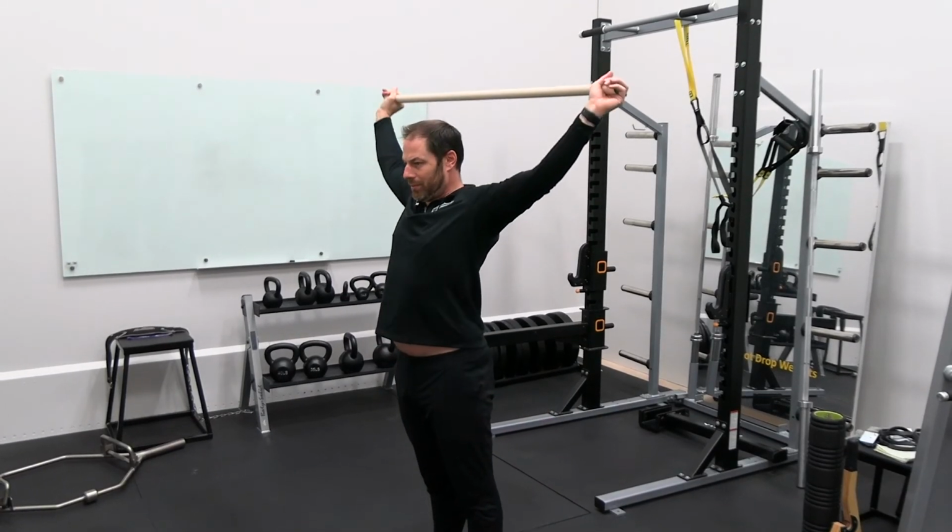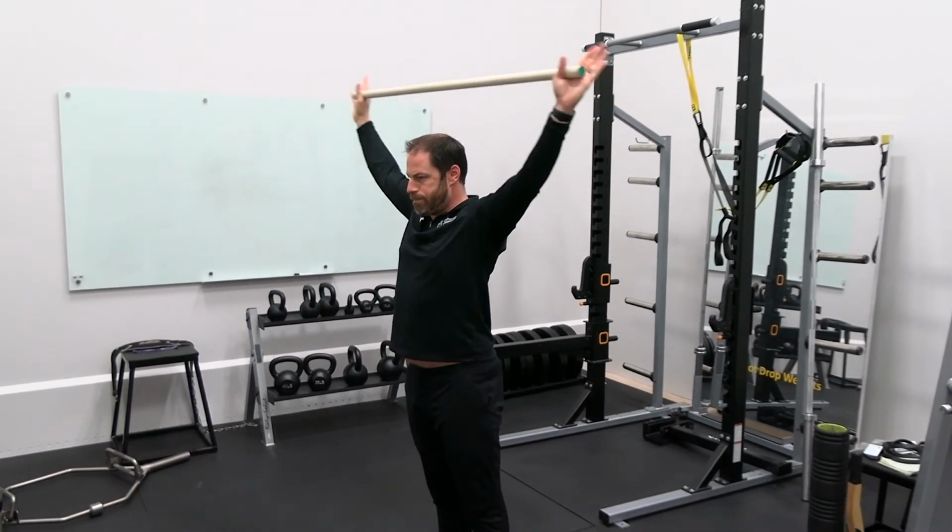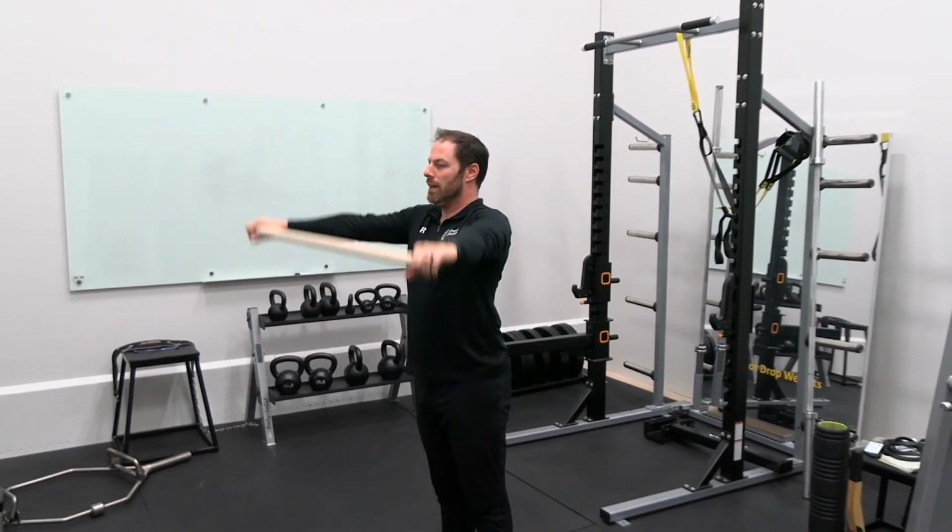Stability and mobility, although very different, are very closely related when it comes to exercise. That relationship between the two can help you with performance and reduce risk of injury. So feel free to work in some stability and mobility exercise, and hopefully it helps improve those movement patterns and keeps you safe and progressing.